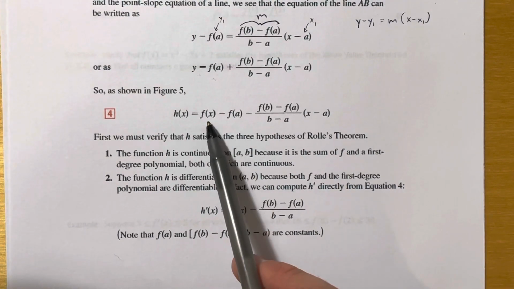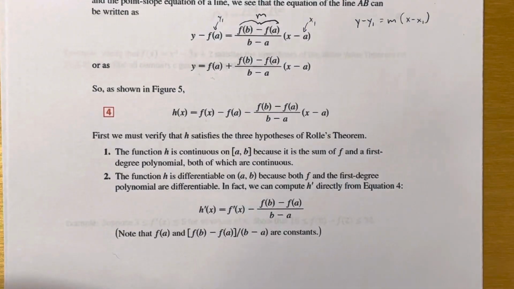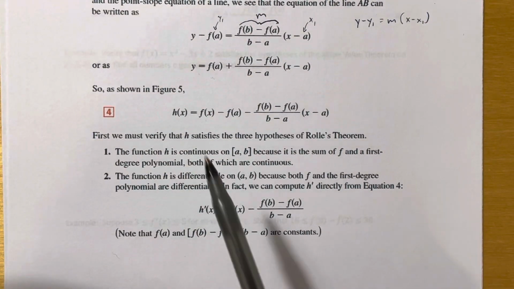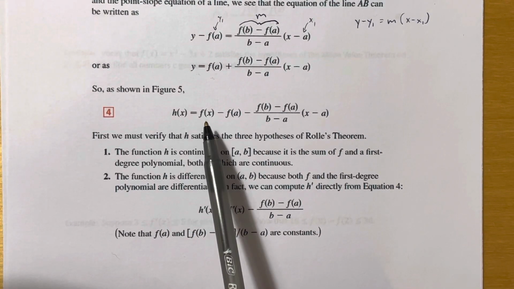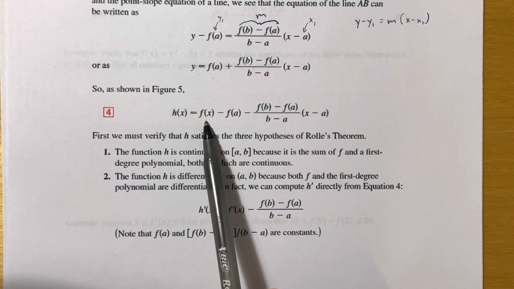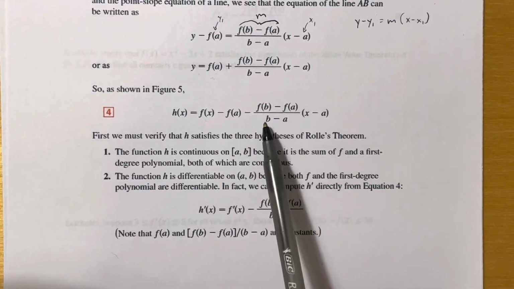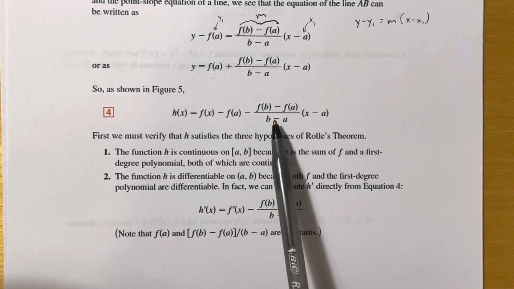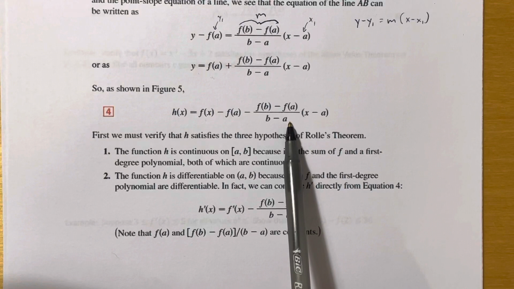Well, again, f of x, we assumed, because f of x is going to satisfy the conditions of the mean value theorem, it's automatically going to be continuous on the closed interval AB, differentiable on the open interval AB. This is a constant. Constant functions are differentiable and continuous everywhere. And this is a linear function. It's a constant times x minus a. That's linear. Those are continuous and differentiable everywhere.